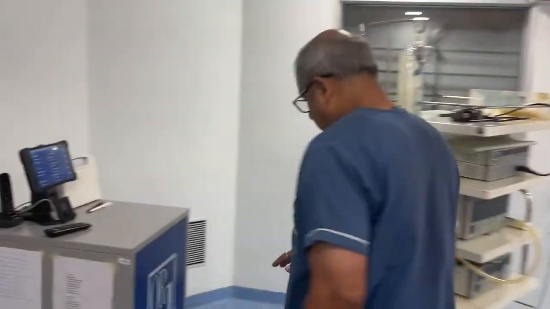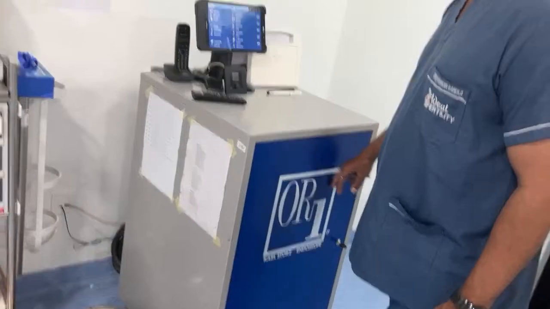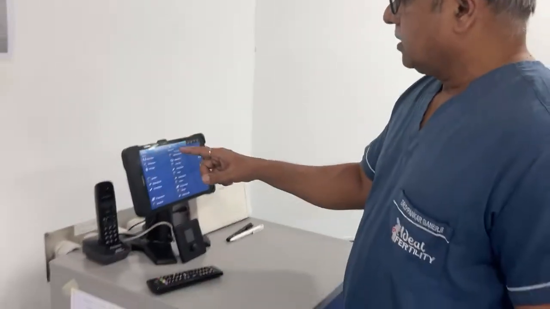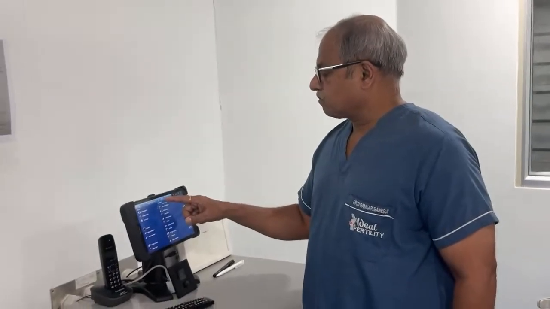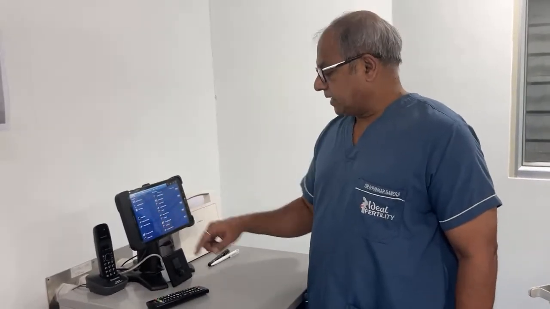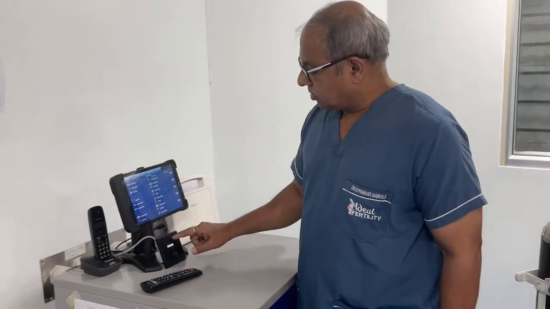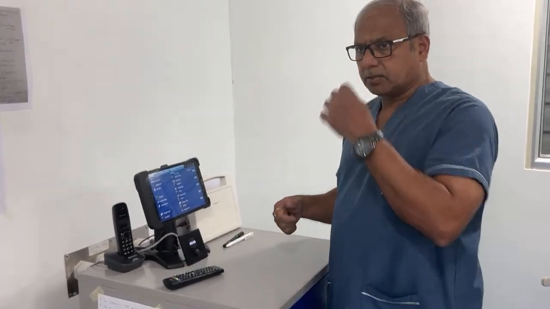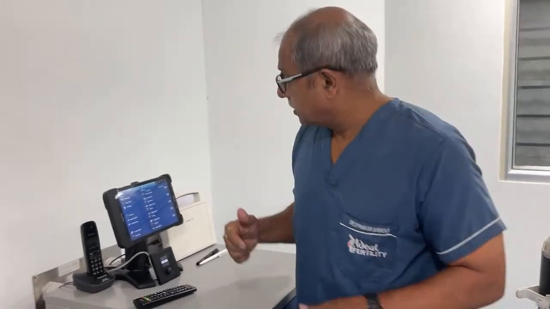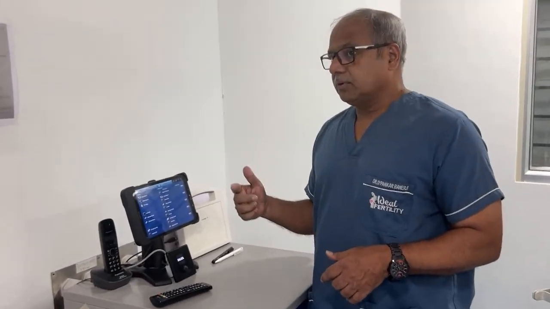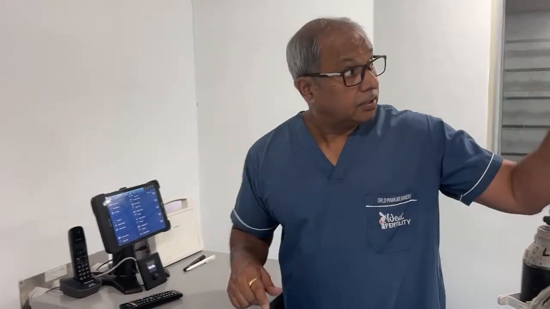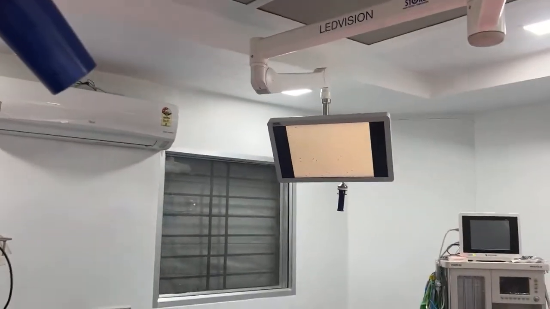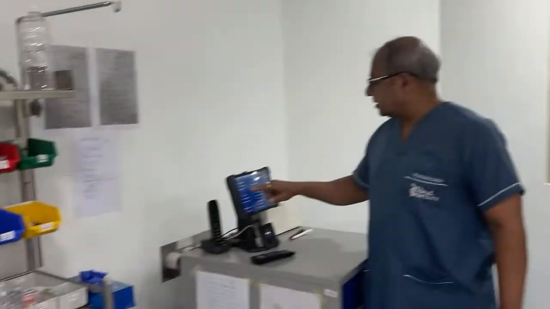The system is called OR1 through Karl Storz, and this is the OR1 system's main console where we can control things: one is source, one is destination. This is video, and through this we can have audio also, and we have a mic so we can talk to our auditorium also. And if we want to show something else on that screen, we can decide that.